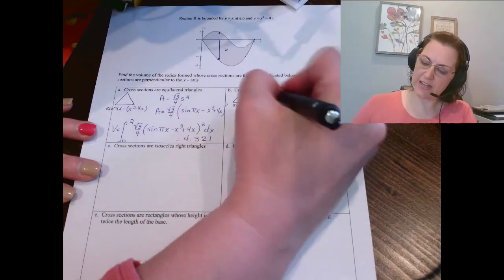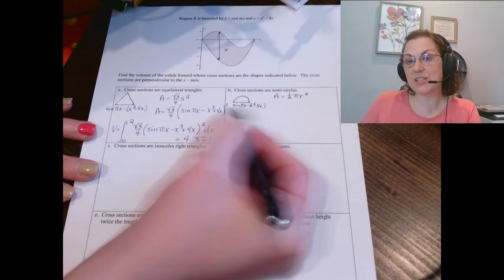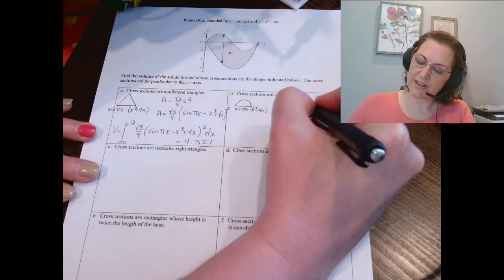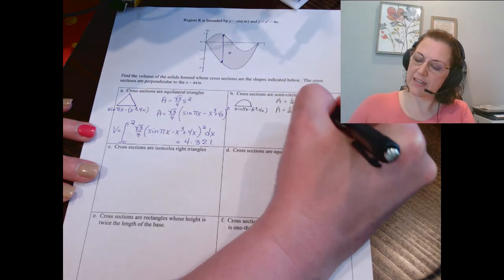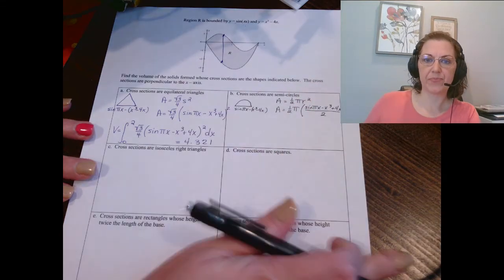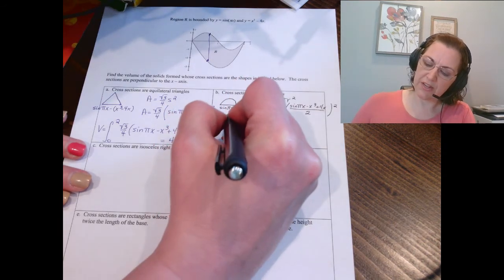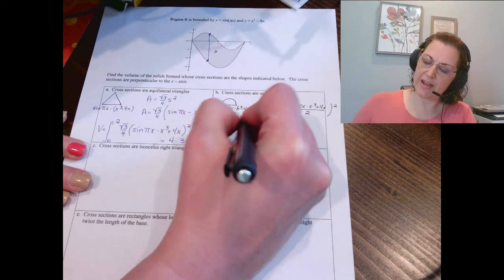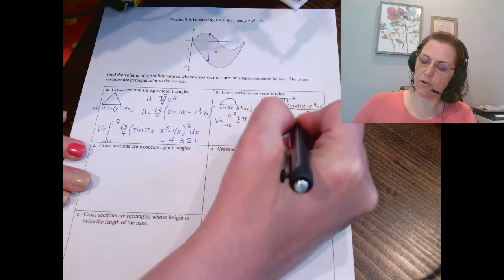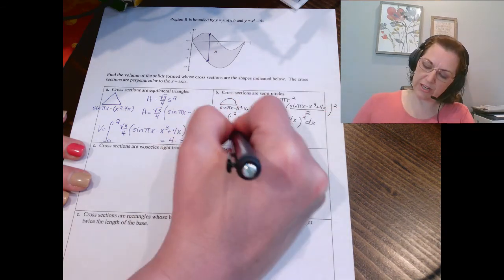Okay, so your area is going to be 1/2 pi r squared. But we're going to have to take this diameter and cut it in half again. So I've got sine of pi x minus x cubed plus 4x, then I've got to divide it by 2 and then square it. Okay, so my volume is the integral from 0 to 2 of 1/2 pi times sine of pi x minus x cubed plus 4x over 2, squared, dx. And for that one, you should get 3.918.